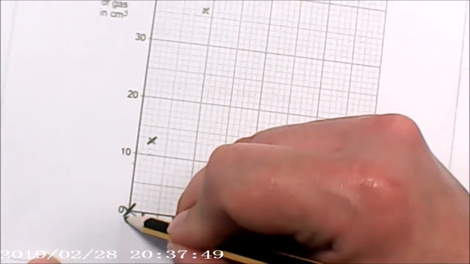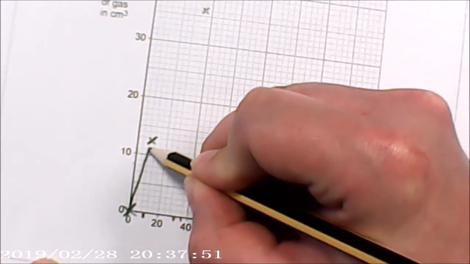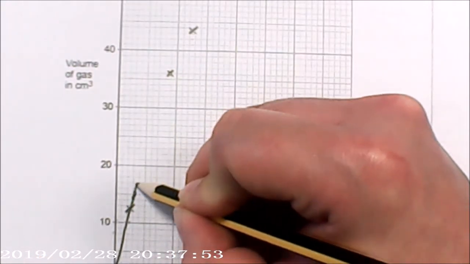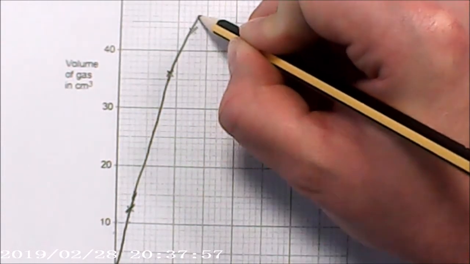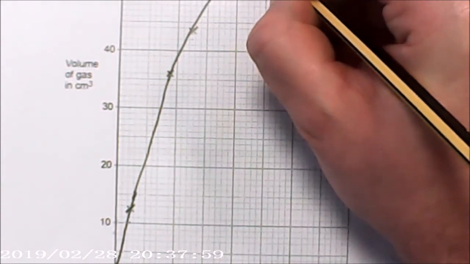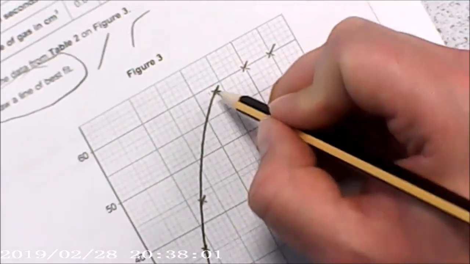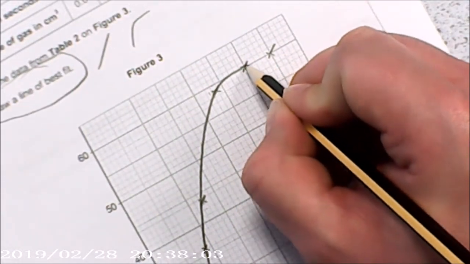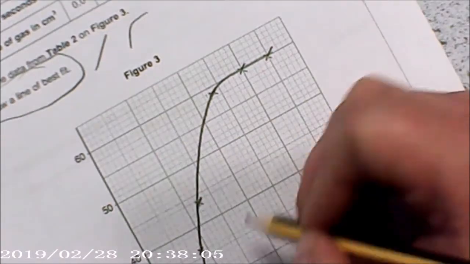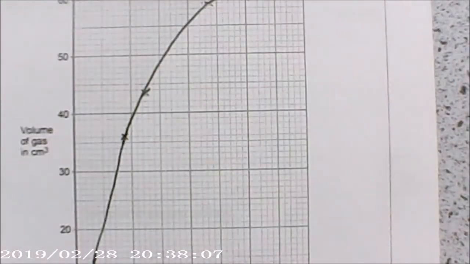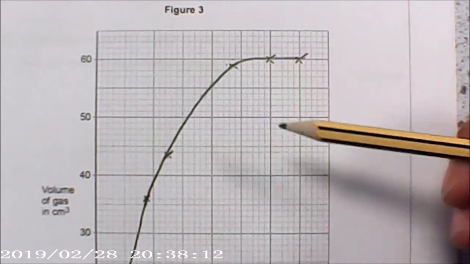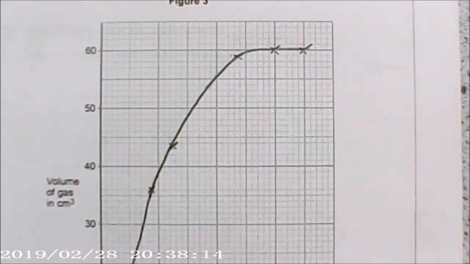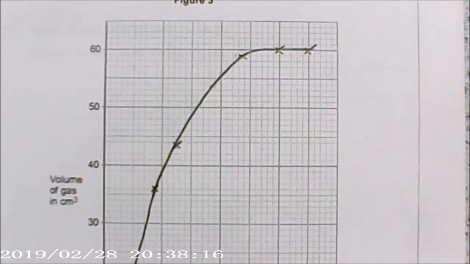We need one single line going through the points, but it is not dot to dot, so don't do it as straight lines. You want to start curving up and then use the pivot to get your line. Okay, so 1 mark for the correct line, and you get 2 marks for the correct plotting of your points.